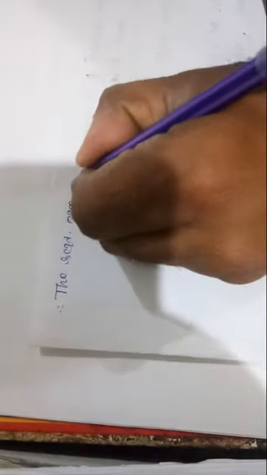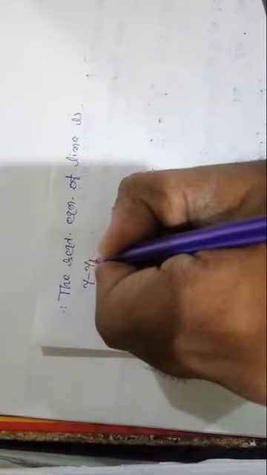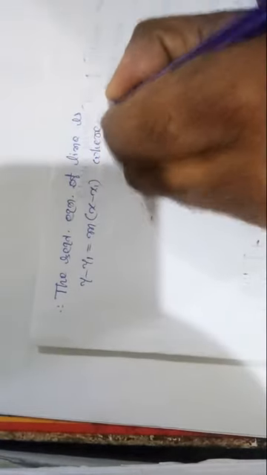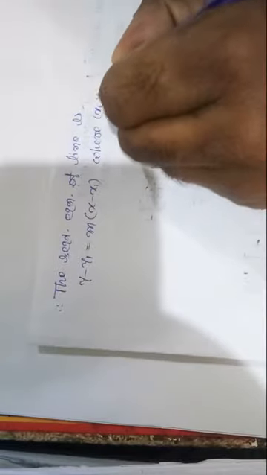The required equation is y minus y1 equals m into x minus x1, where x1, y1 is the foot of perpendicular already given, (-2, 9).